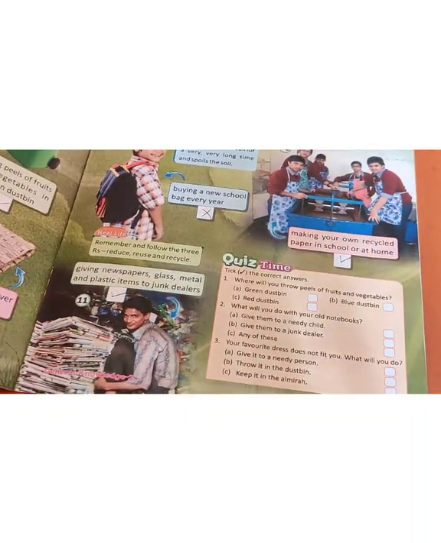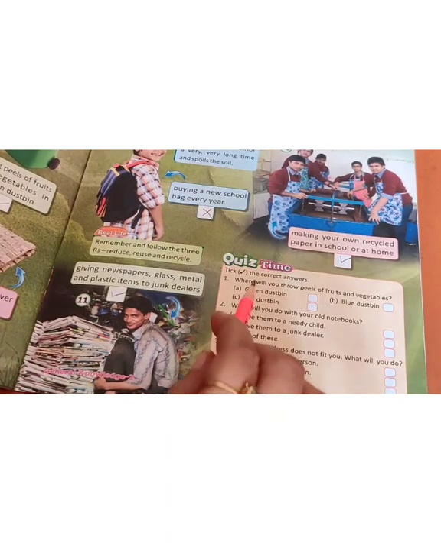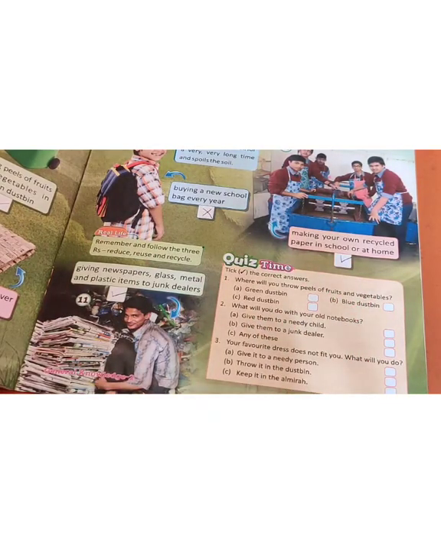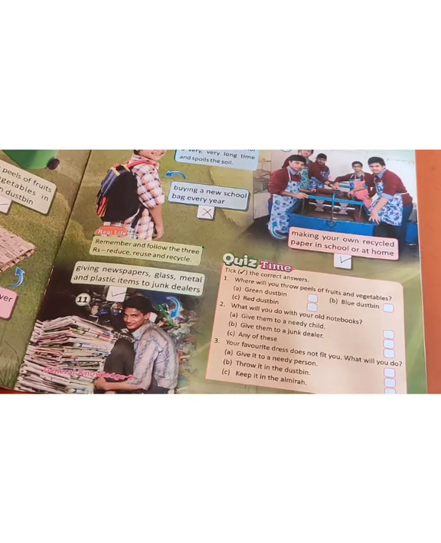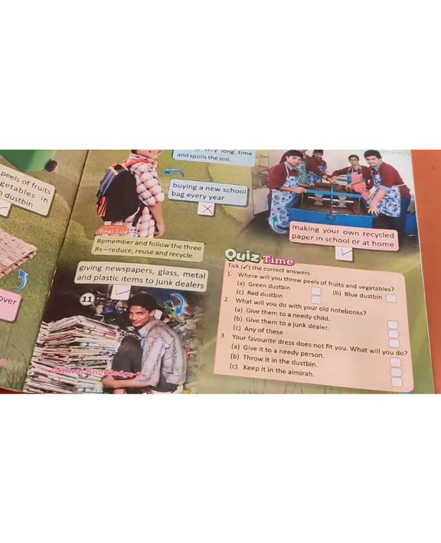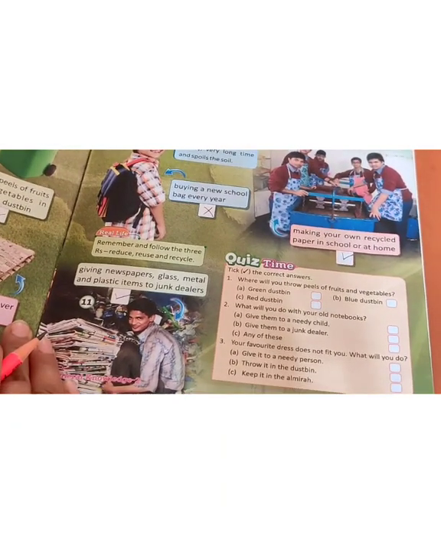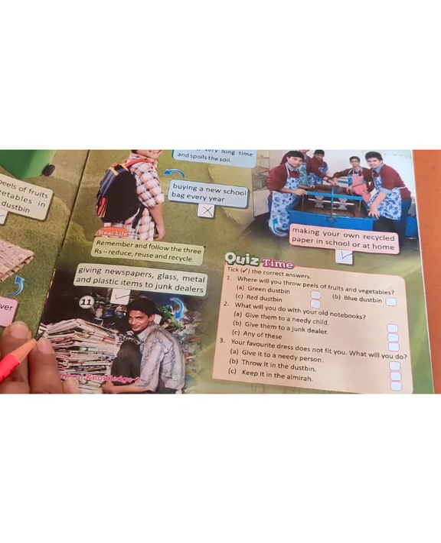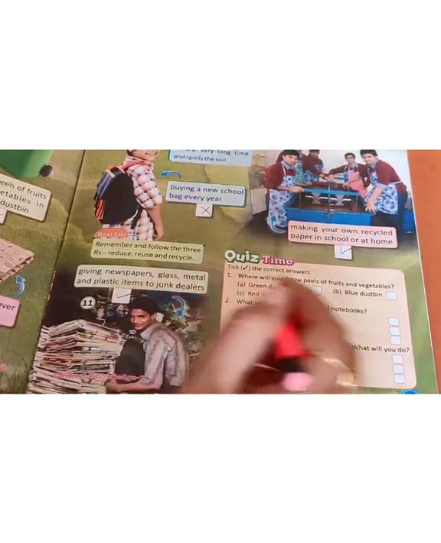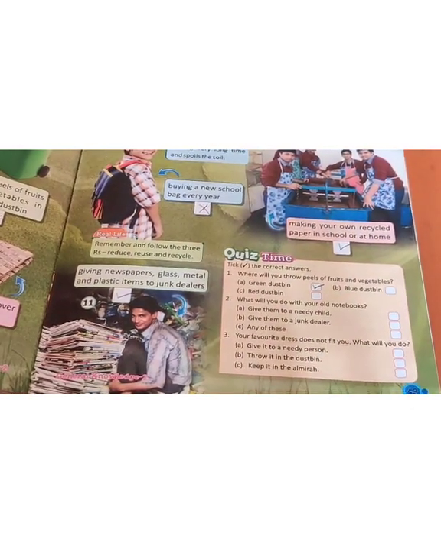Now, let's do quiz time. Tick the correct answers. Number 1. Where will you throw peels of fruits and vegetables? A. Green dustbin. B. Blue dustbin. C. Red dustbin. Where will you throw, children? I told you, no, that we put the wet garbage in the green dustbin. Okay, so let's put a tick mark in front of option A, that is green dustbin.